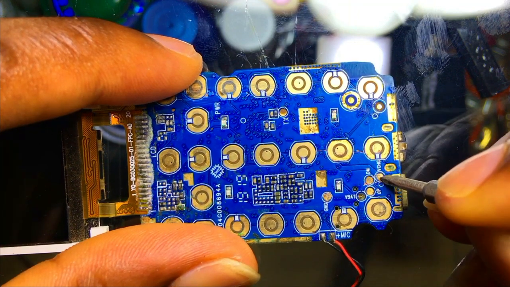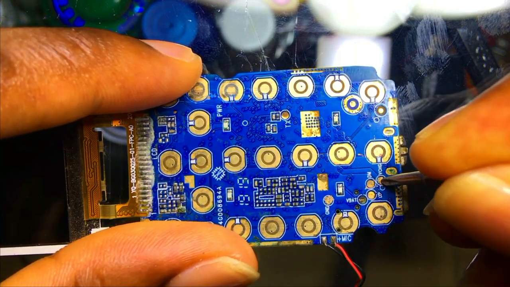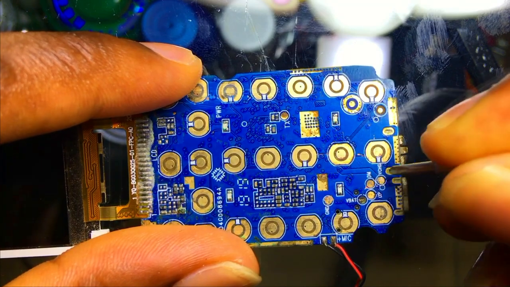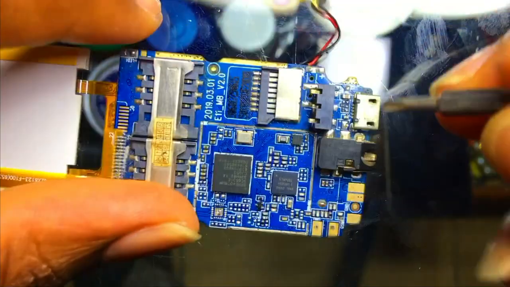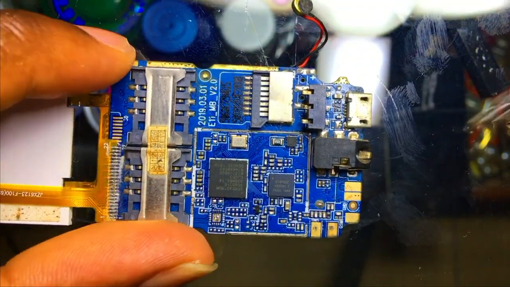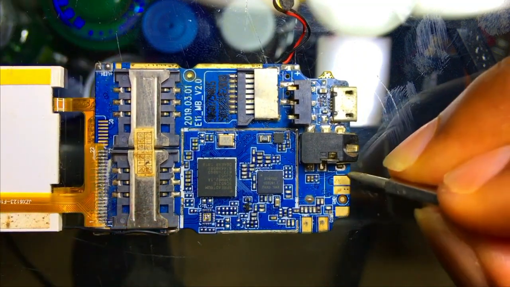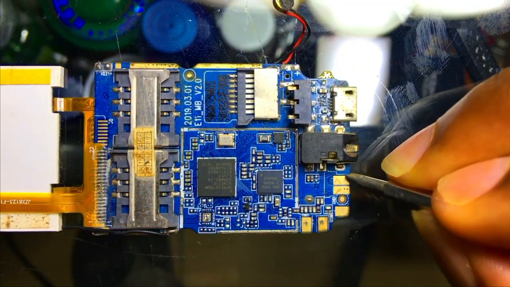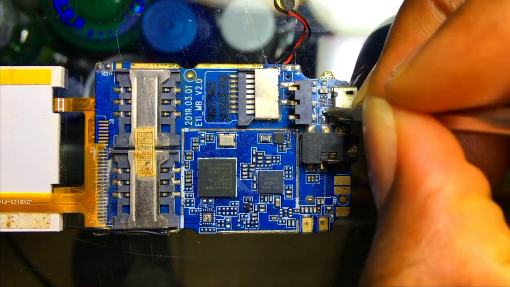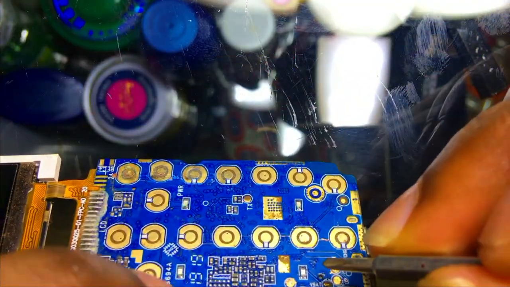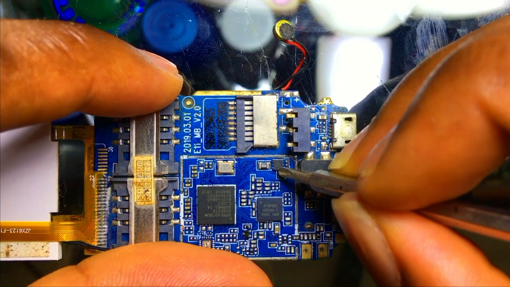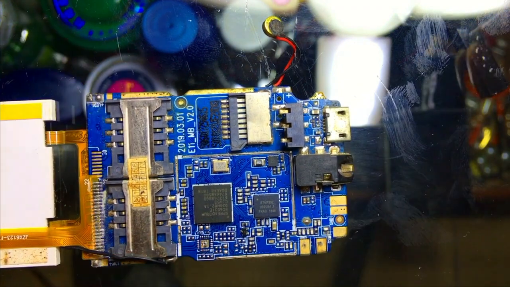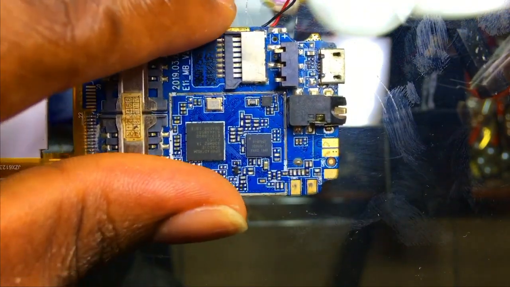So you can still jumper your charging 5V from this port right here to this charging connector. So the charging 5V leaves this pin, this capacitor, and this point right here directly to this charging regulator right here. So I hope you fully understand that.